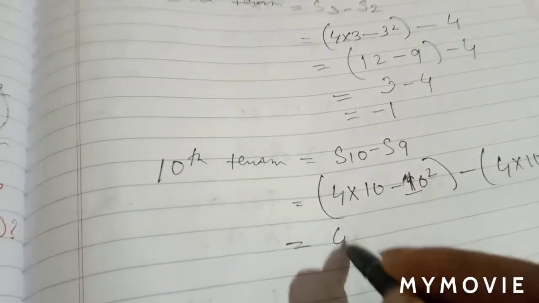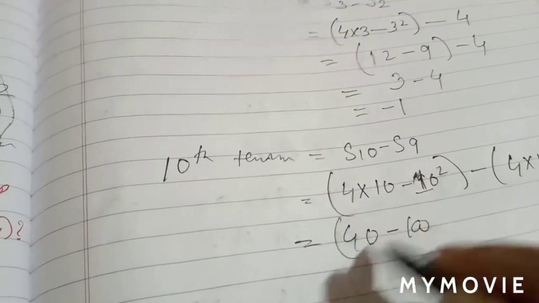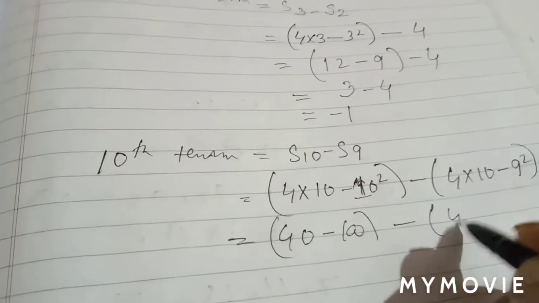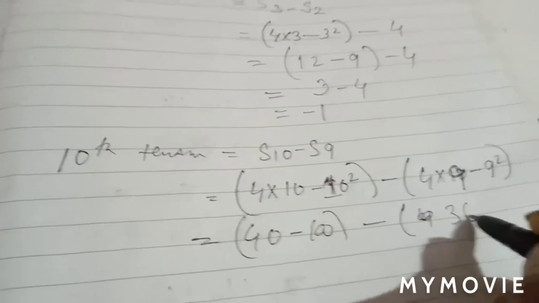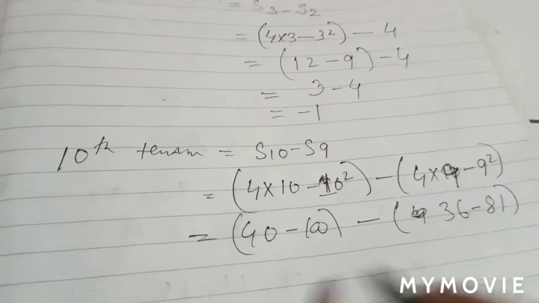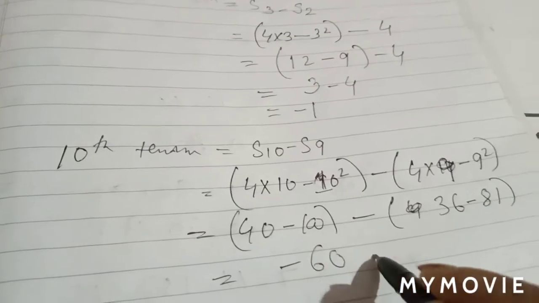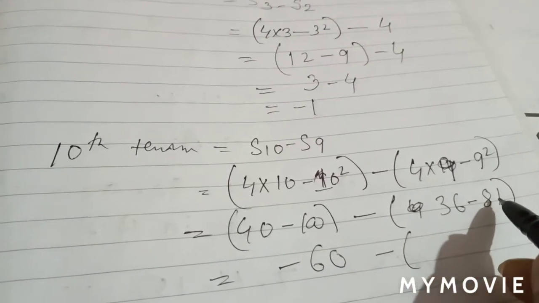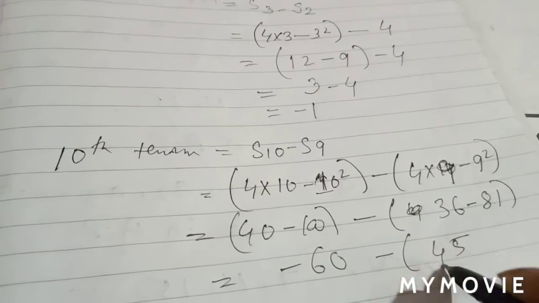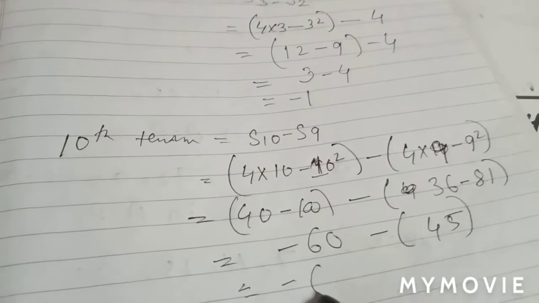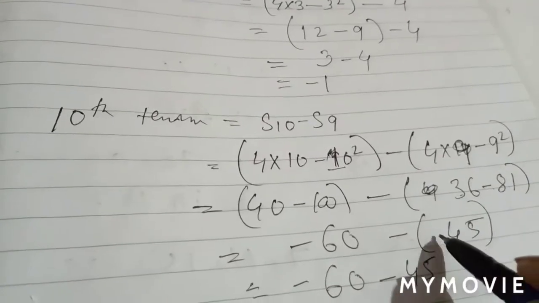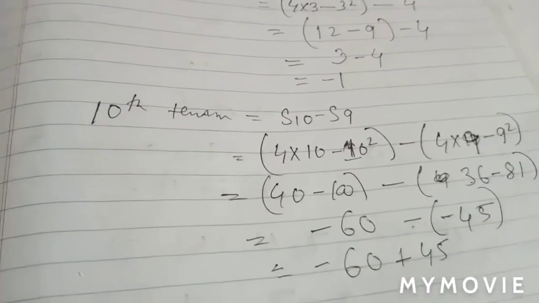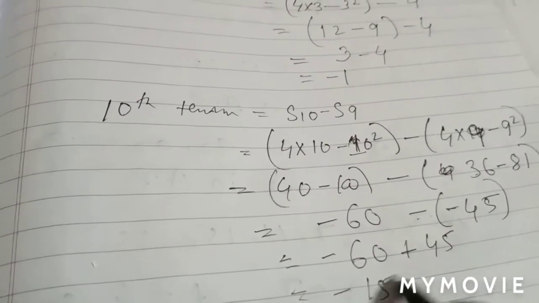Now 4 tens are 40, 10 square is 100, so 40 minus 100 is minus 60. 4 nines are 36, minus 9 square, 81, is minus 45. Then minus 60 minus of minus 45 is minus 15. So the 10th term is minus 15. Understood?